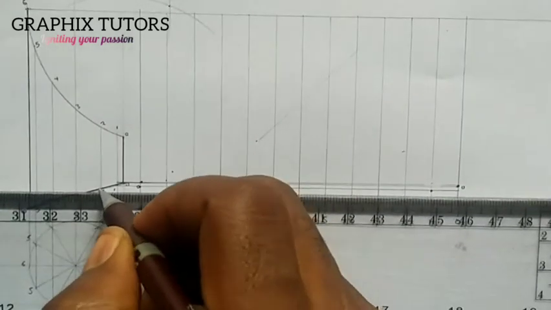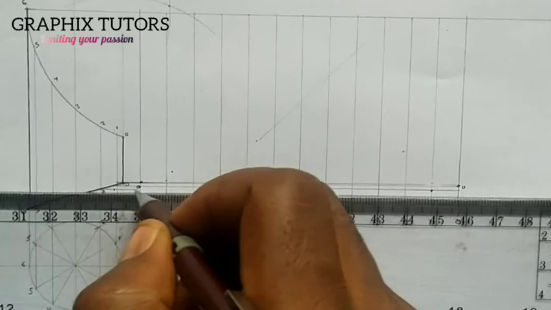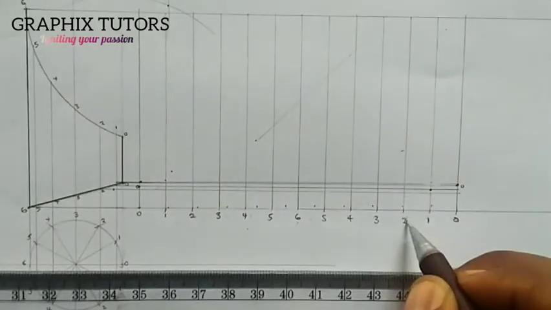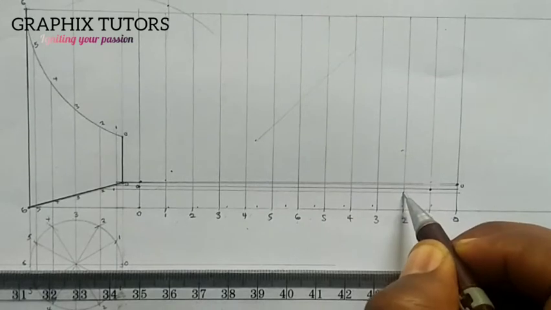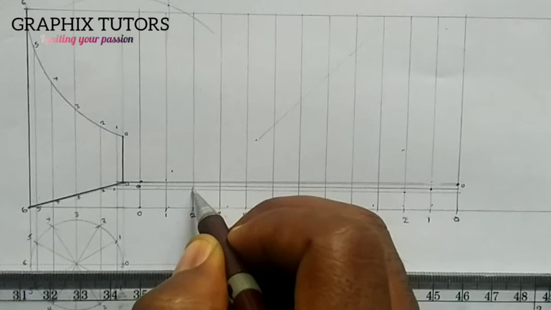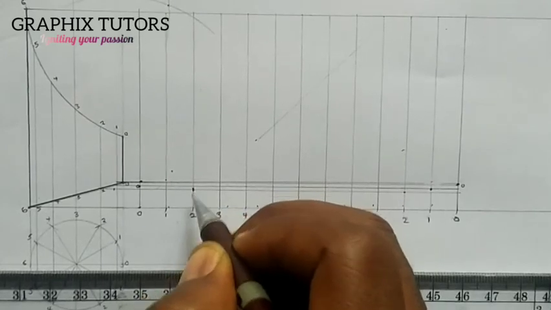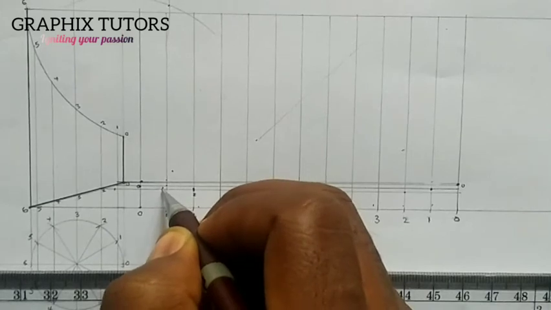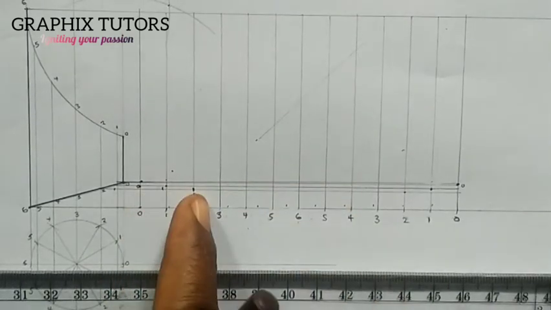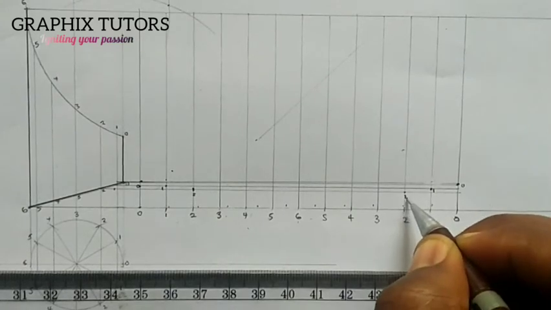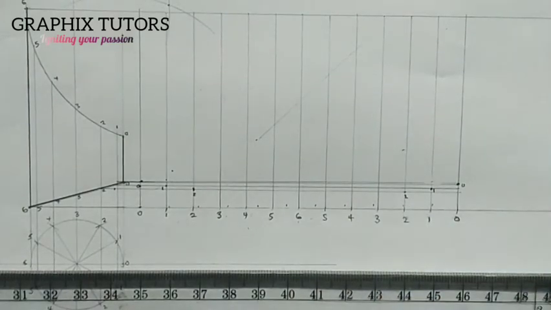We draw our 2 from here. We drop our t-square. So if you look, 0.2 meets 2 here, and also 0.2 meets 2 here, right? Don't forget this 0.2. There's also this 0.1 here, right? 0.1, 0.2, 0.1, and 0.2.